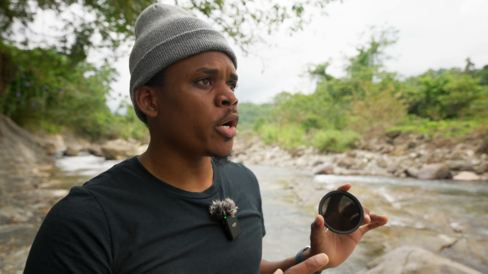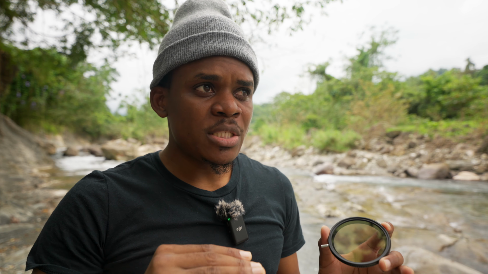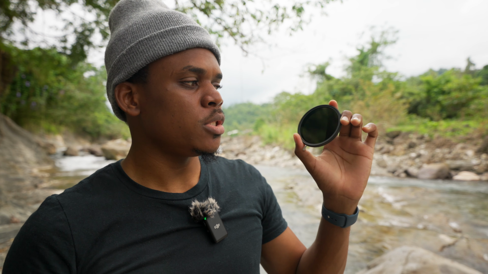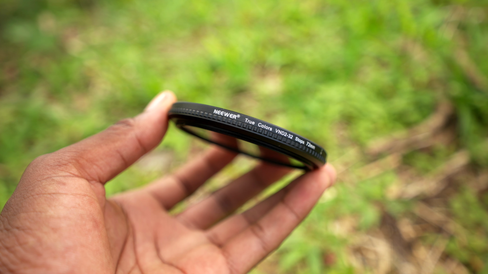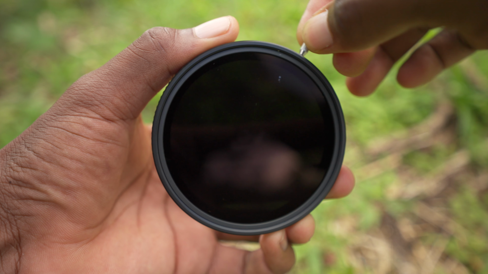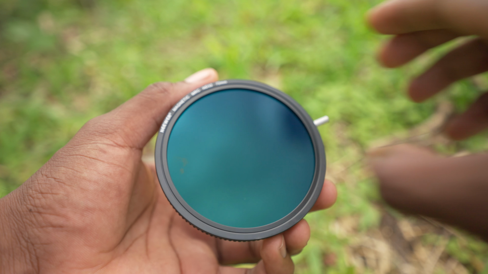Now, if you're doing that, especially if you're shooting outdoors, your footage can be overexposed. I mean, even if you lower your ISO to the minimum, it will still overexpose because you're letting in a lot more light into your camera, and this is what I'm going to use to regulate the exposure into your camera. Now, this ND filter right here is the Neewer variable ND filter. Now, this has 1 to 9 stops of ND right here.